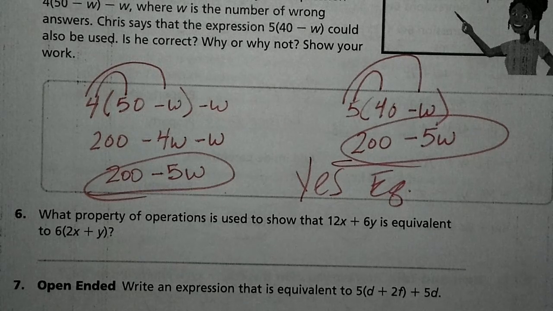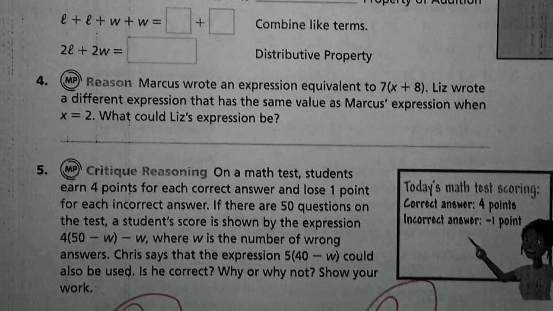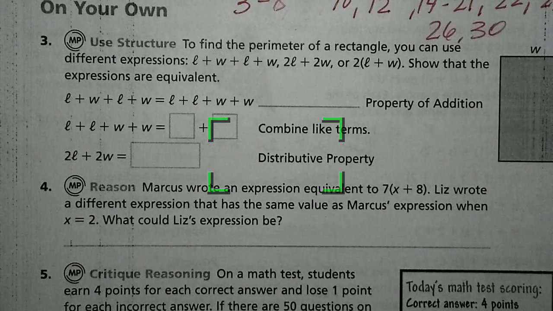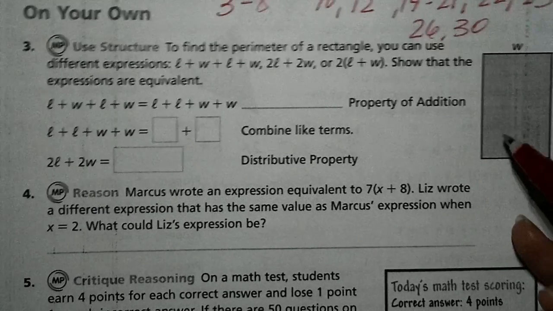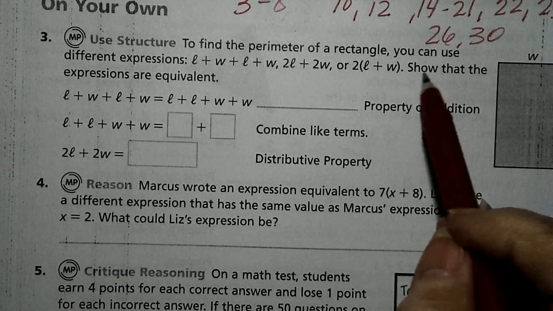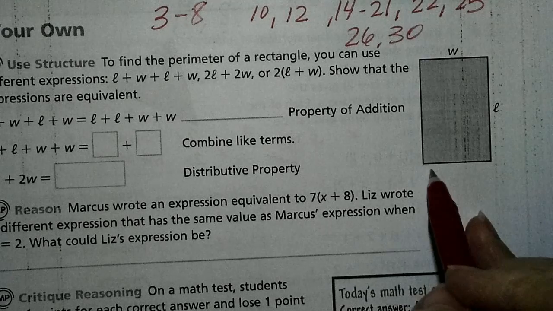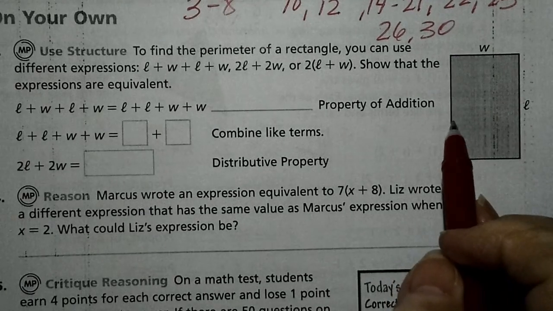All right, so someone said number 3. All right, so believe it or not, those are fancy little L's. They're not E's. And we're also talking perimeter. So perimeter, remember, is 2 times W and 2 times L, which is the length.